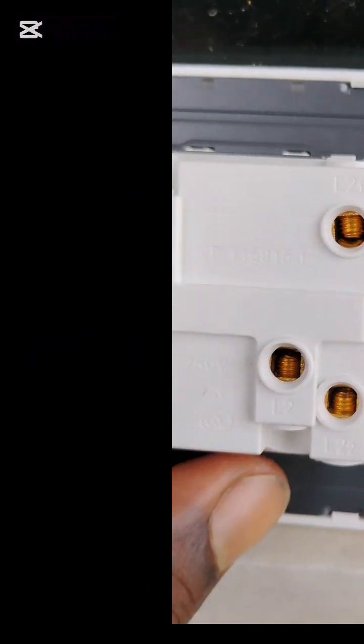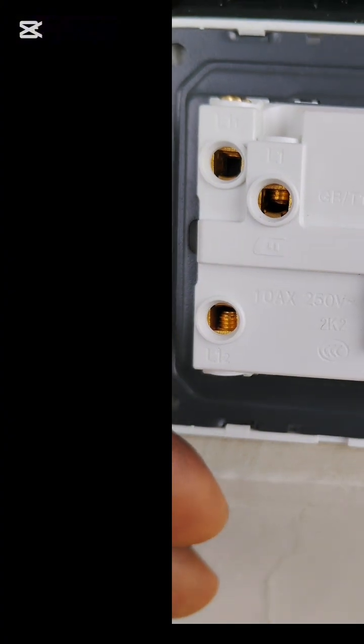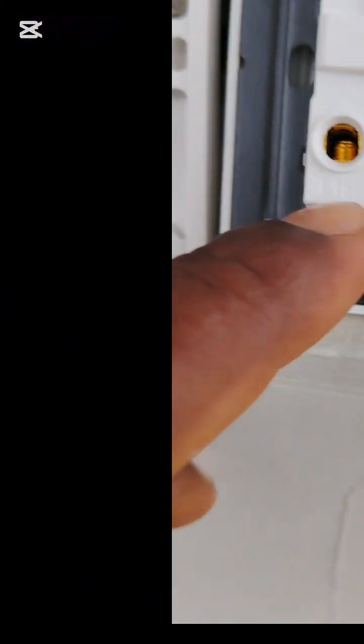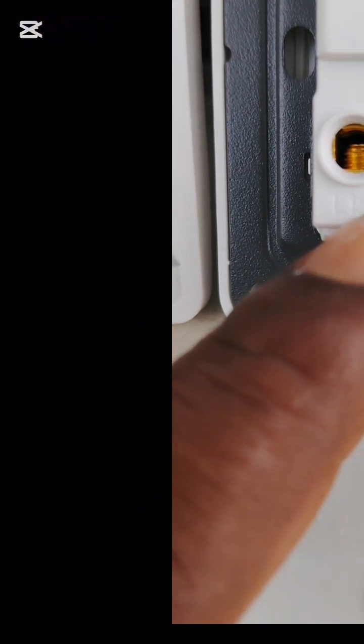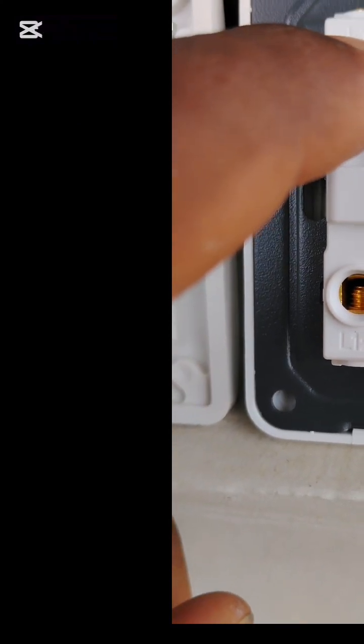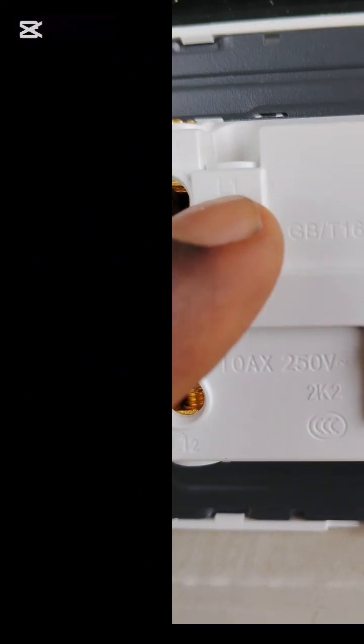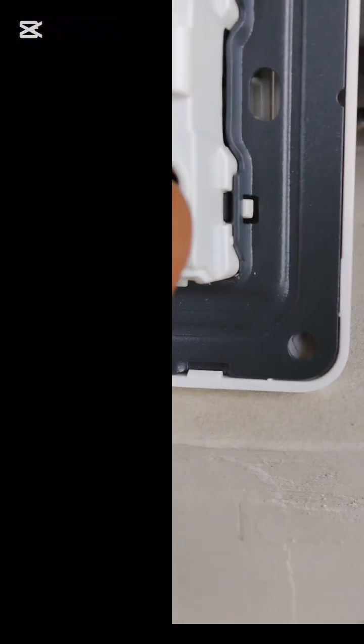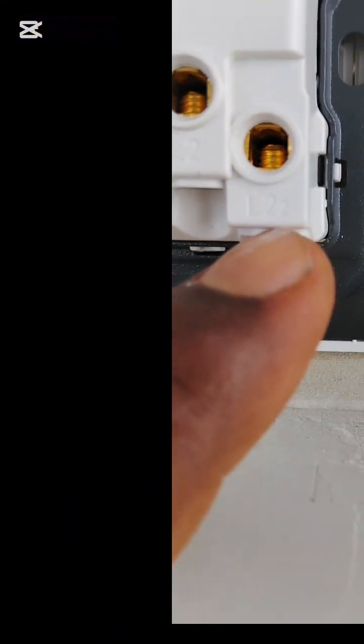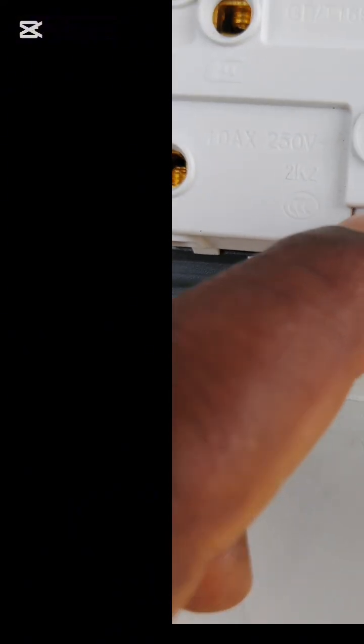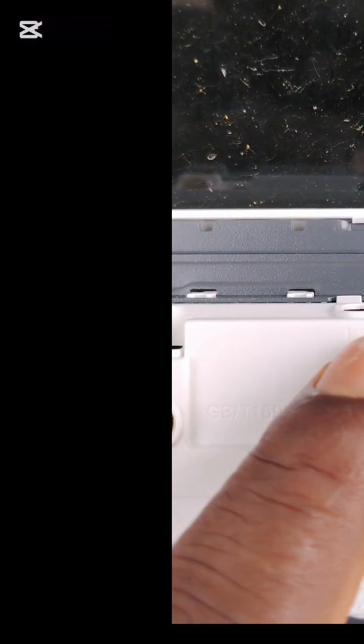Now, if you come to this other one, the ITEL make, you have here L1, 2. Look at it very well, L1, 2. You come up here, you have L1, 1, and you have here L1. Then you come to this other gang, you have here L2, 2. You have here L2, and L2, 1.